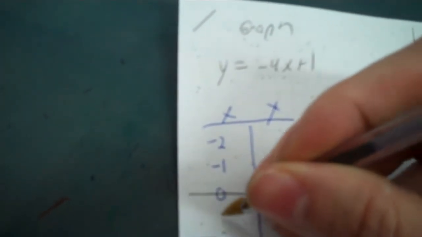Okay, graph the equation y equals negative 4x plus 1. So you're going to do that xy table, and I'll try to do a better job explaining this. You can pick anything you want for x. I'm just going to go negative 2, negative 1, 0, 1, and 2. Now I have to find what the y's are. x is called the independent variable. It means I can pick anything I want. I just pick those numbers because it'll give me enough points where I can see what's going on in the problem.